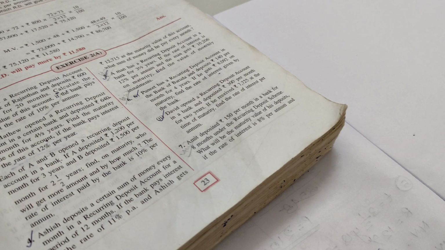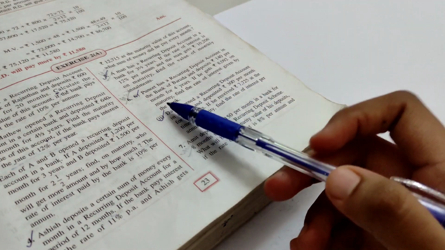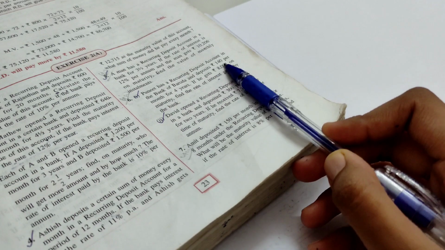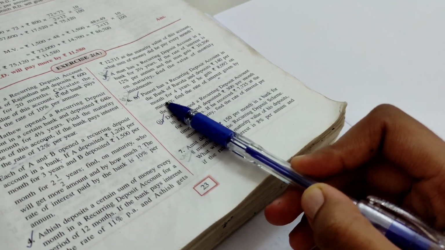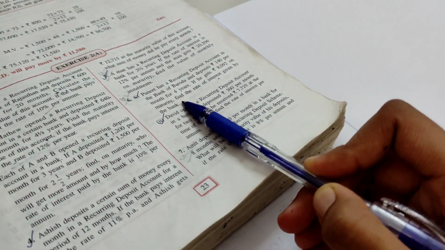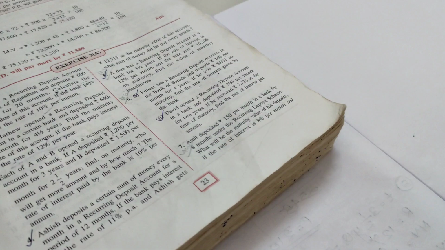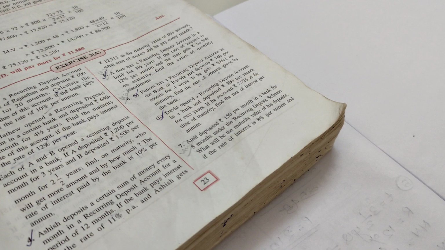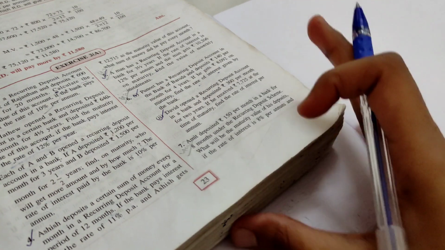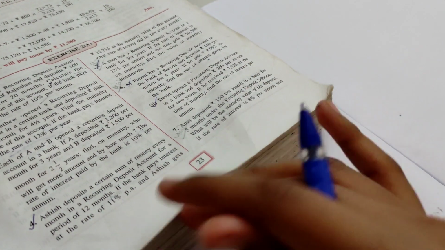Now the sixth question. Puneet has a recurring deposit account in the Bank of Baroda and deposits rupees 140 per month for 4 years. If he gets rupees 8092 on maturity, find the rate of interest given by the bank. We have to find not the interest, but the rate of interest.